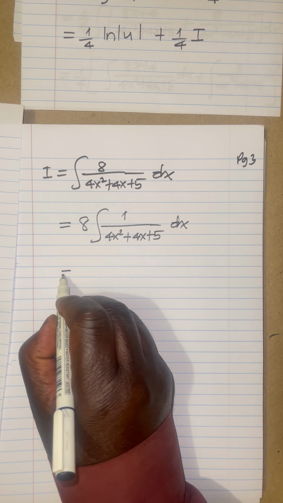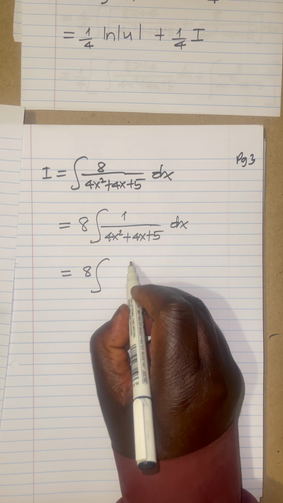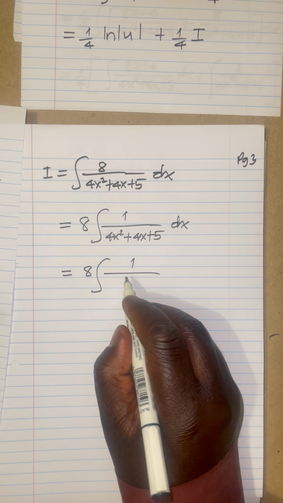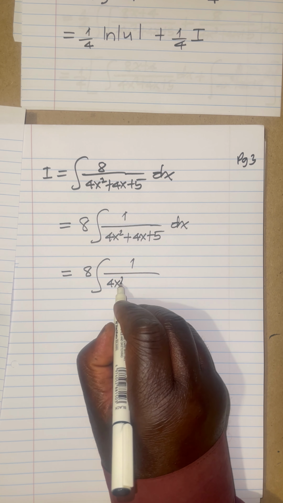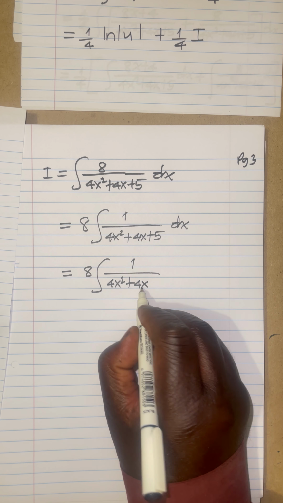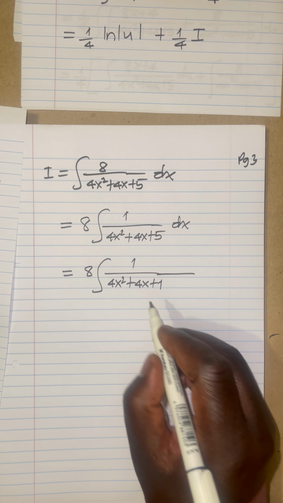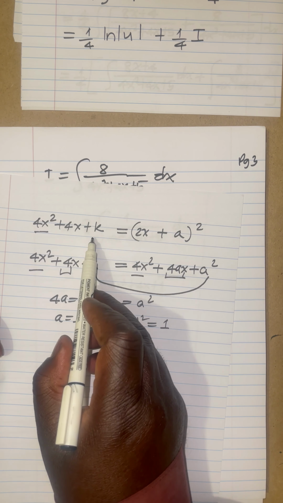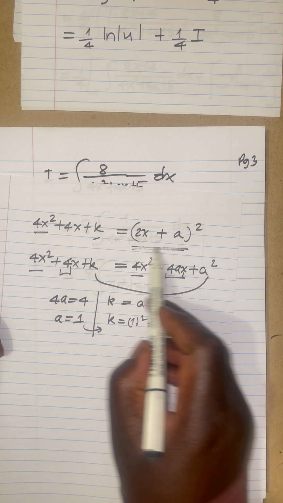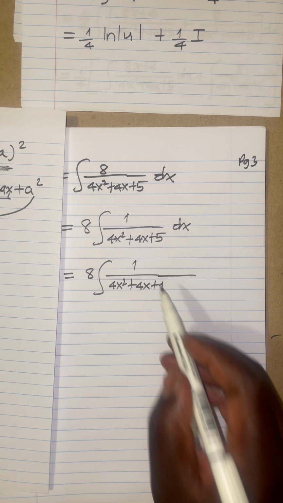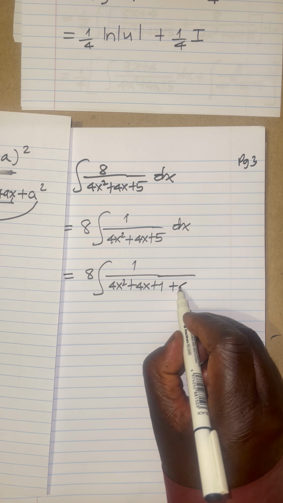Now, coming back here, we're going to rewrite this as 8 times the integral of 1 all over, watch this, 4x squared plus 4x plus 1. Why am I saying that? Because we have to add 1 there so that it can be expressed that way. But we have 5 out here, so we have to put 4 there. Fantastic. So now, don't forget dx there.